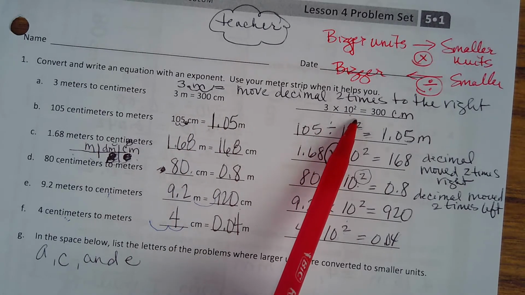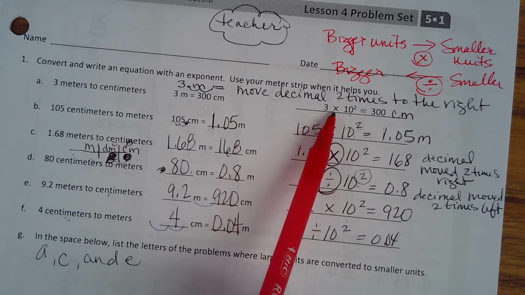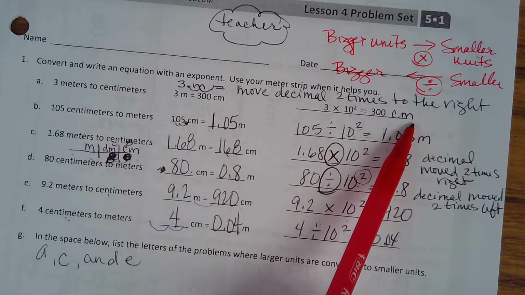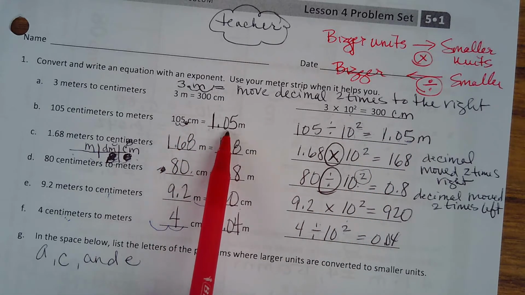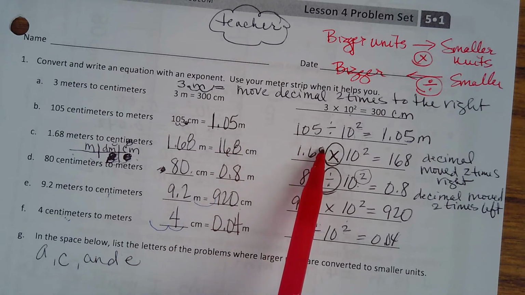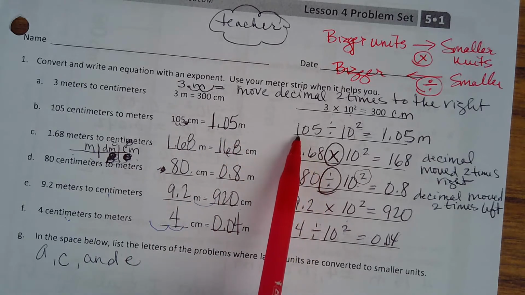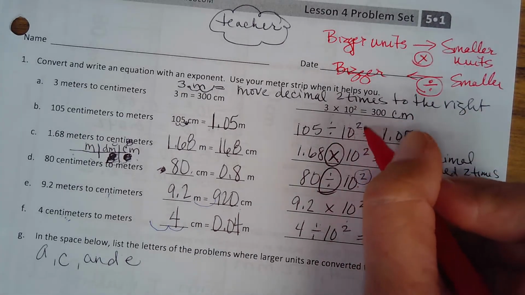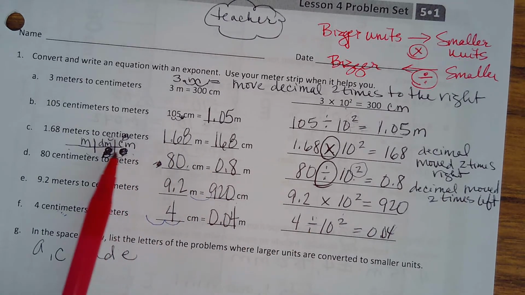This is what I want you to get good at right here as well, is writing down 3 times 10 to the second is equal to 300 centimeters. Then we have 105 becomes 1.05. This is what we're dividing because we're going from smaller units to bigger units. 105 divided by 10 to the second. And remember, we're using our exponents. That is like our key, really working on those exponents right now.